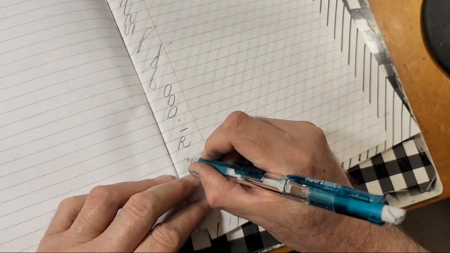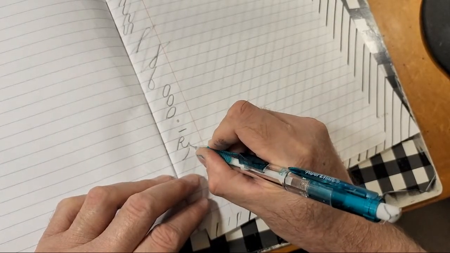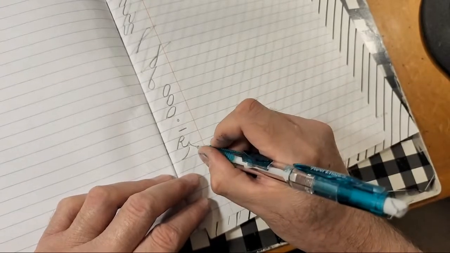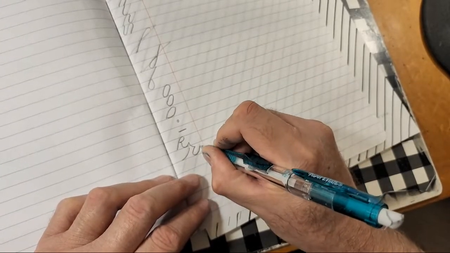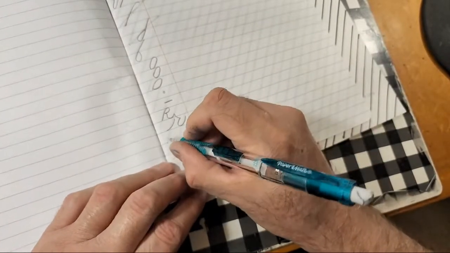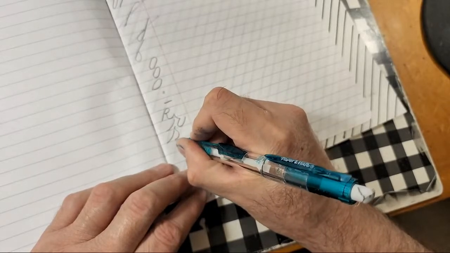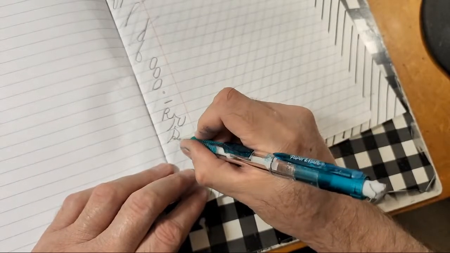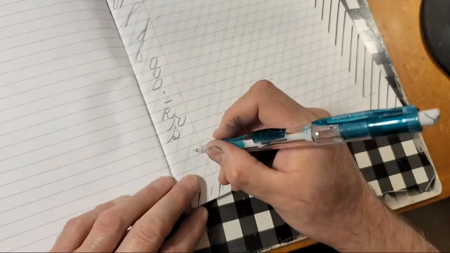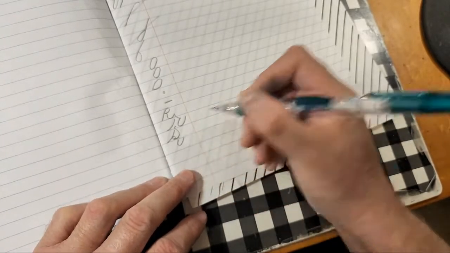The R is an upstroke, a downstroke, and an underturn. The S stroke is kind of the same thing. You're going to make an upstroke, and then an S shape. And then the connecting stroke: up, over, down, and up.